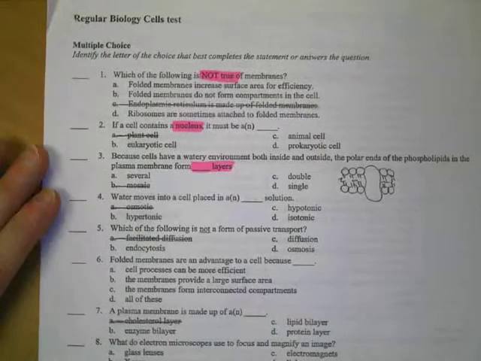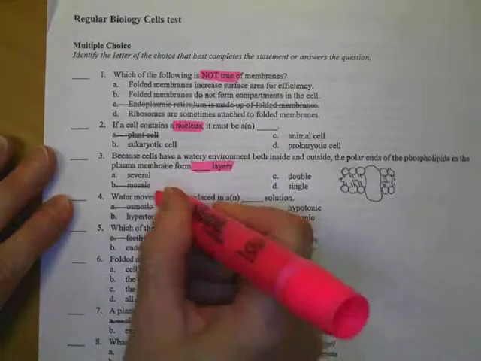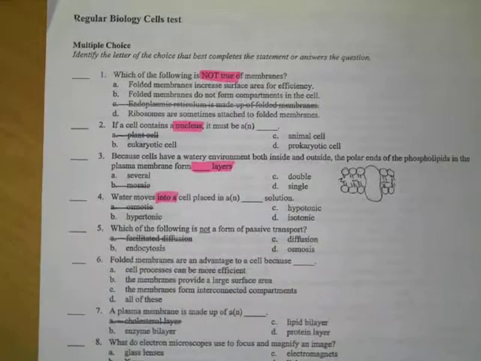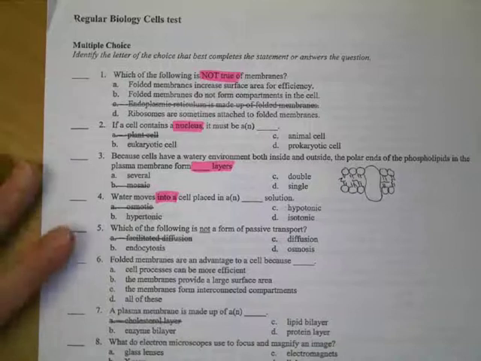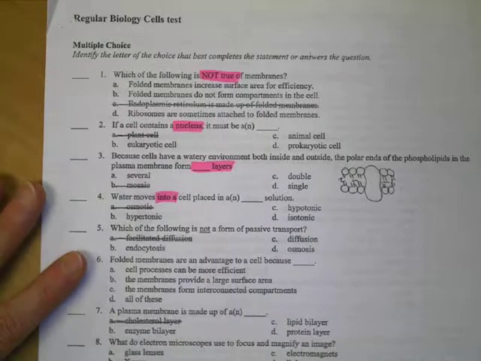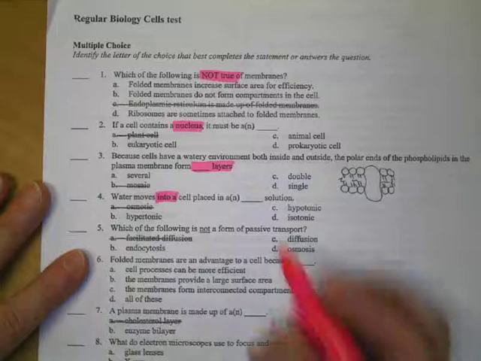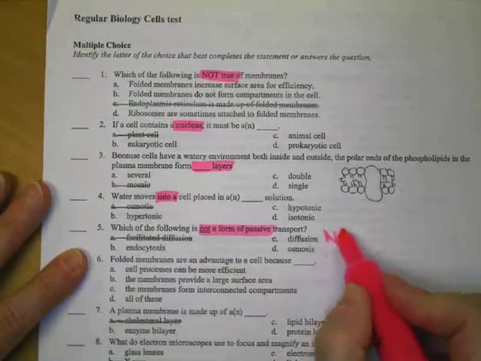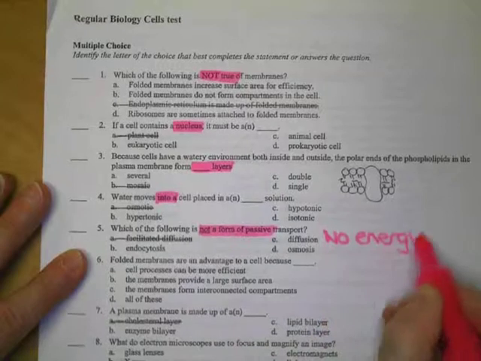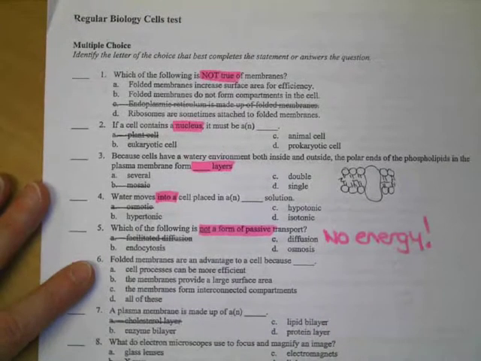Number 4, water moves into a cell when it's placed in a what kind of solution? Is it hypertonic, hypotonic, or isotonic? Think about what would happen to the cell if the water moves in. Number 5, which of the following is not a form of passive transport? Remember, that takes no energy. Passive. Is it endocytosis, diffusion, or osmosis, which is not passive?